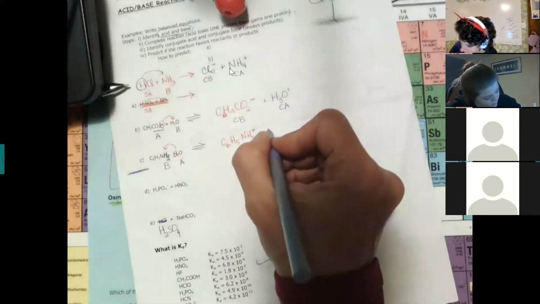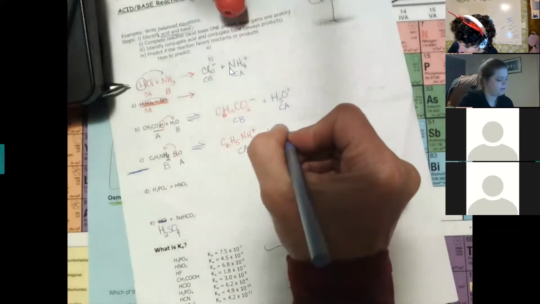This is the conjugate what? What's the base? It is the conjugate acid. So the base becomes the conjugate acid. And then plus, if water lost the hydrogen, what is it? Hydroxide. It is hydroxide. That's our conjugate base. Good one, good one, good one.